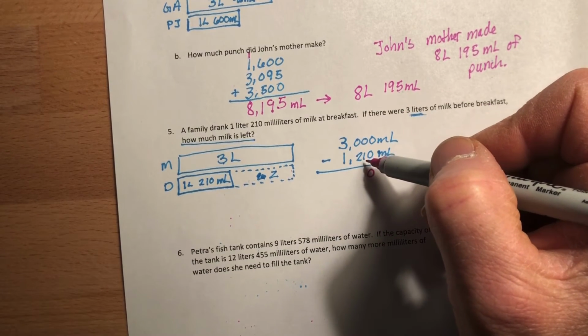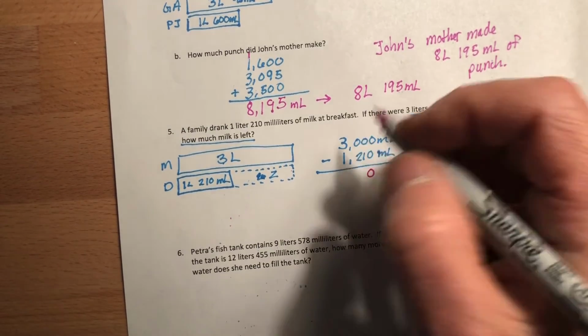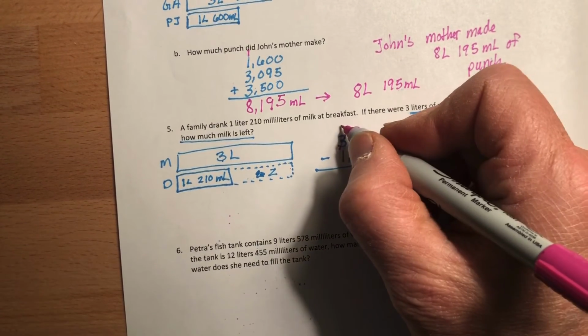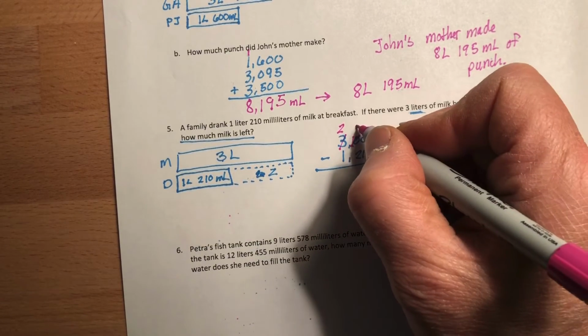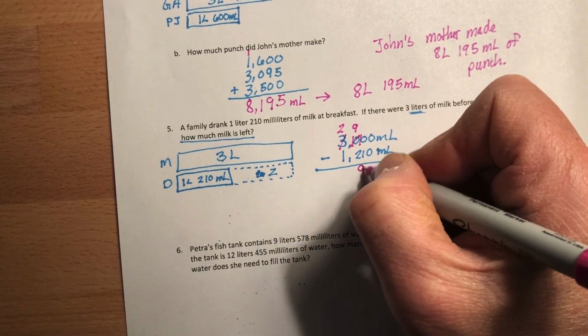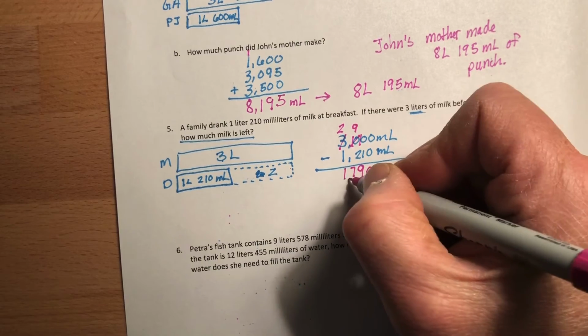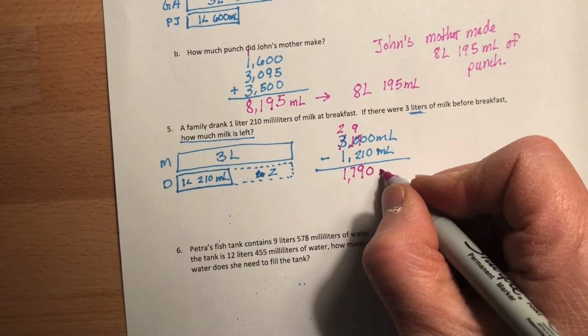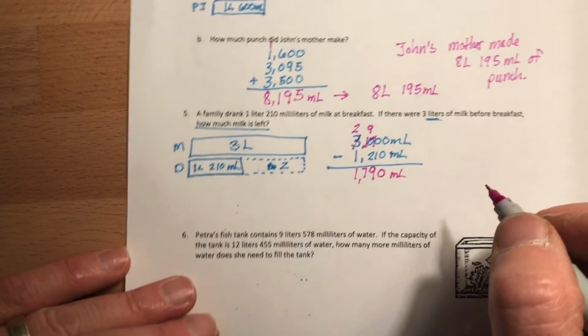0 minus 1, I can't do. So I'm going to come over here to borrow. I can't borrow from this hundreds place, so I'll cross out my 3. Leave a 2, make this a 10, then borrow from the 10, leave a 9, make that a 10. 10 minus 1 is 9, 9 minus 2 is 7, 2 minus 1 is 1. So I end up here with 1,790 milliliters.